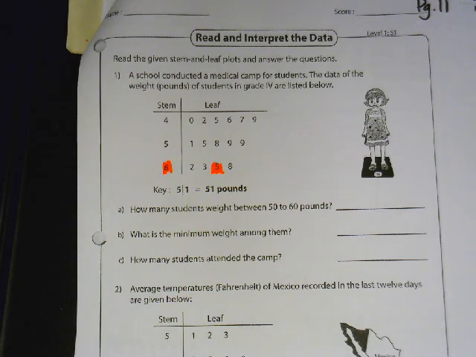Anybody know what the word minimum means? Minimum? How many students attended the camp? Minimum. Not median. Minimum. What does the word minimum mean? Minimum is smallest. Minimum.